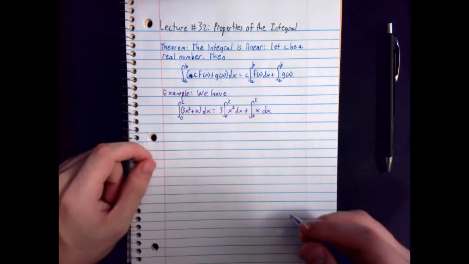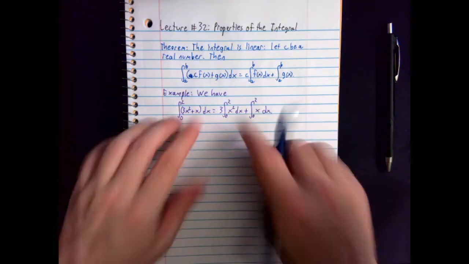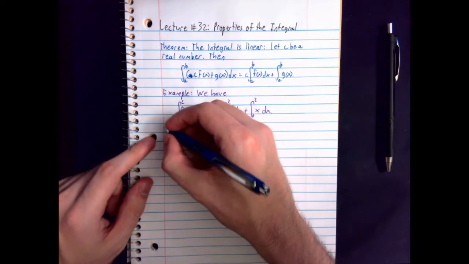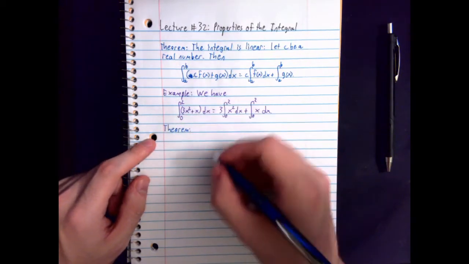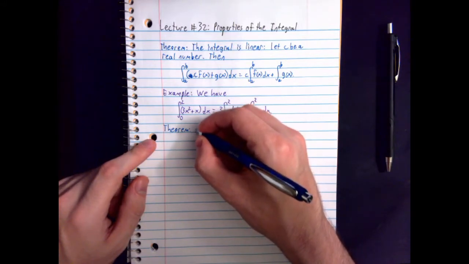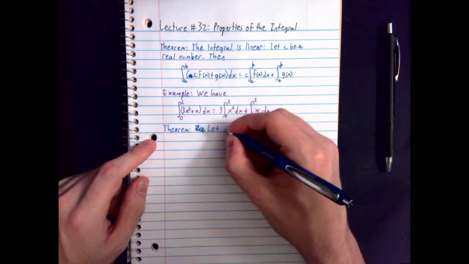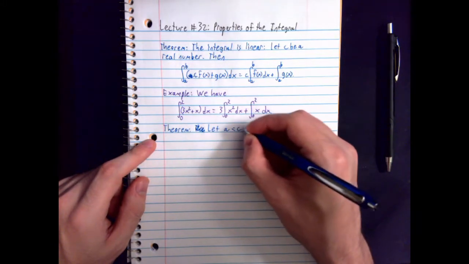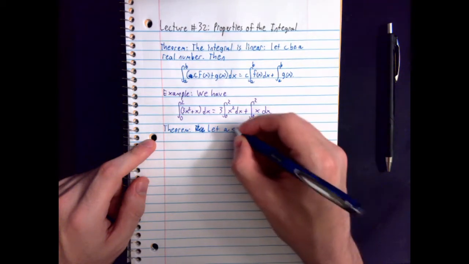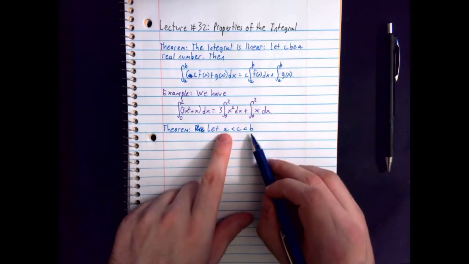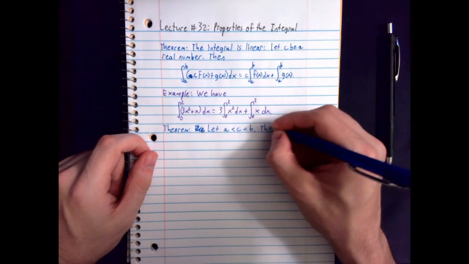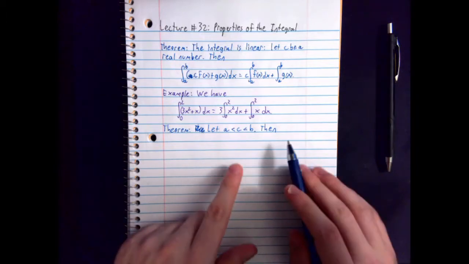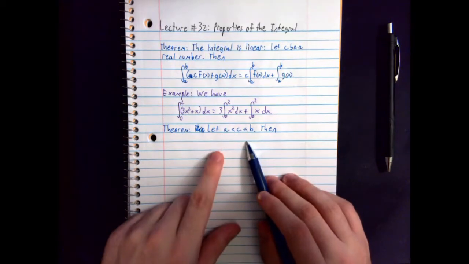The second theorem is more just, this is true of derivatives as well. The next one is really just true of integrals, and it's a notational thing. So now we're going to let a be less than c be less than b. So these are going to be three real numbers such that c is in between a and b. So the first property that I'm going to list isn't going to use this fact, but the second one will.